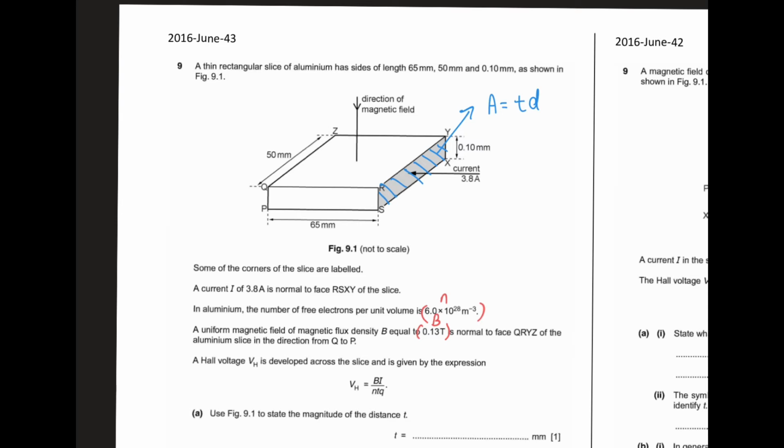Which one is t and which one is d? So if you still remember the note just now, d is the one that represents the distance of the positive and negative charges.